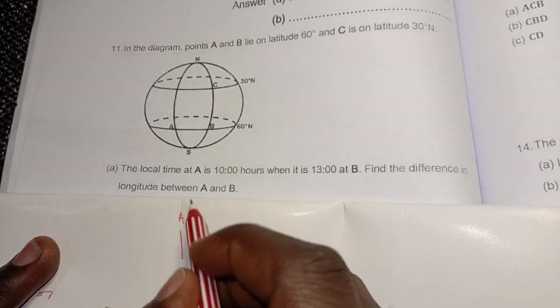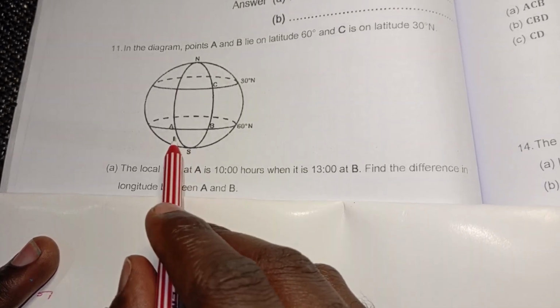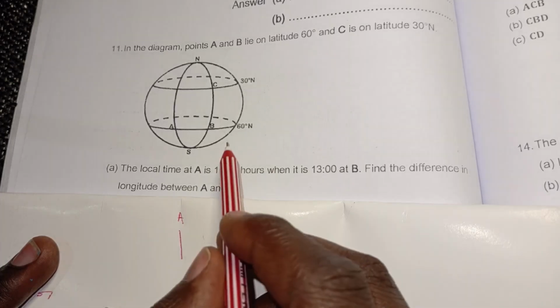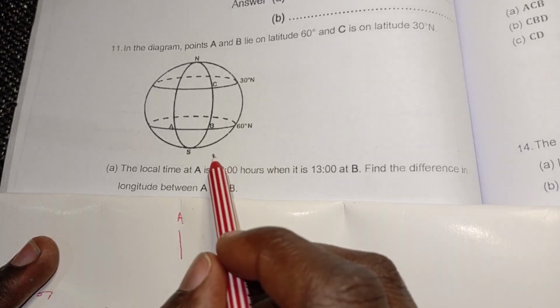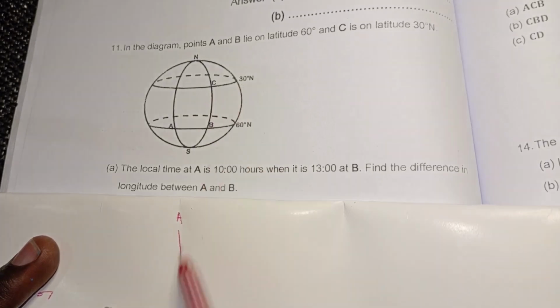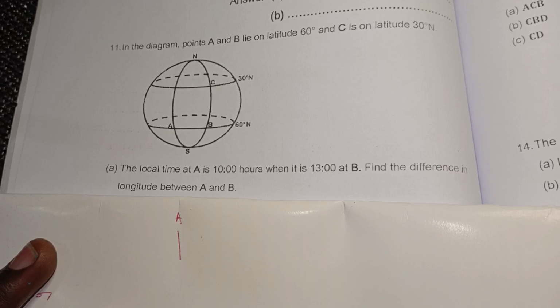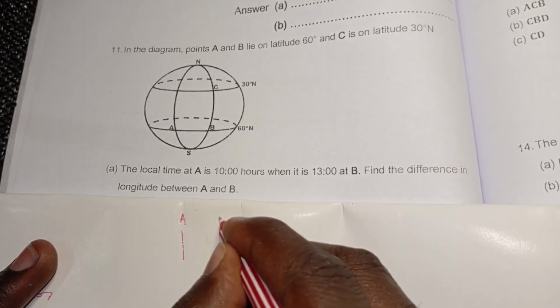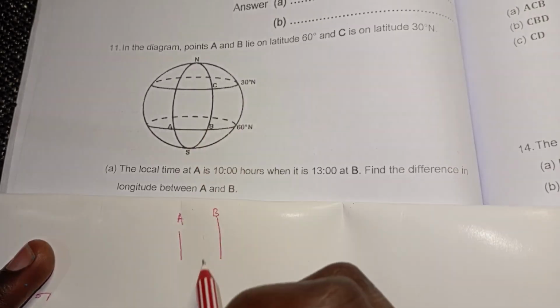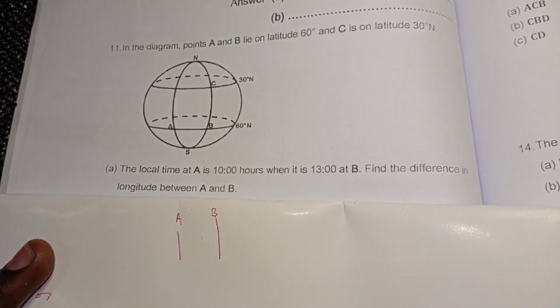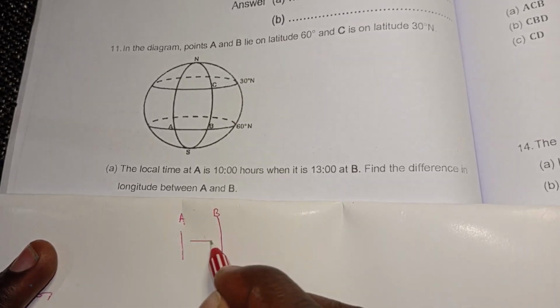A is on 60 degrees north, and B is on. So here the question wants us to find the difference in longitude. We don't know the difference in the longitude because we are not given the longitudes here. We're just given the latitudes, but we need to find the difference here.